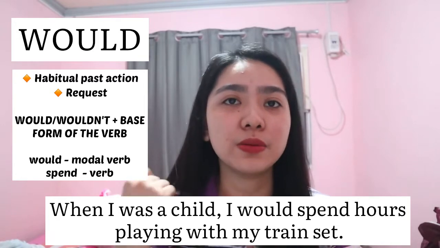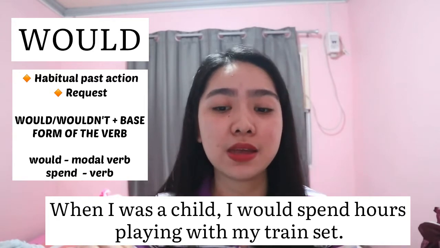Would is the modal verb and spend is the verb. So this is a habitual past action that the child was doing way back when he was a child. But right now he's no longer doing it because that's already a past action, or he's no longer a kid, right? So that's basically how we use those modal verbs in order to differentiate.